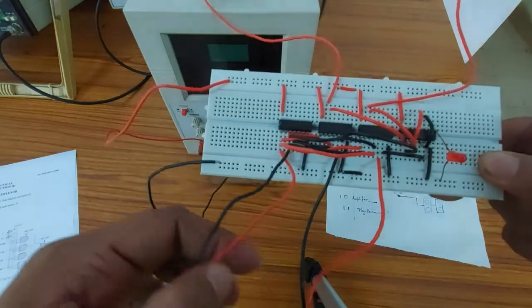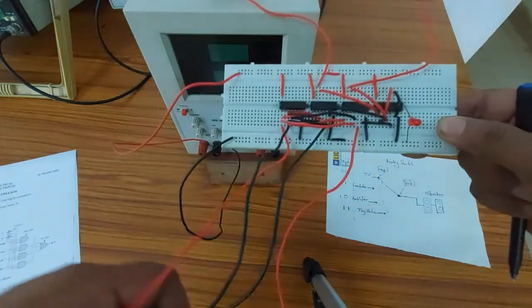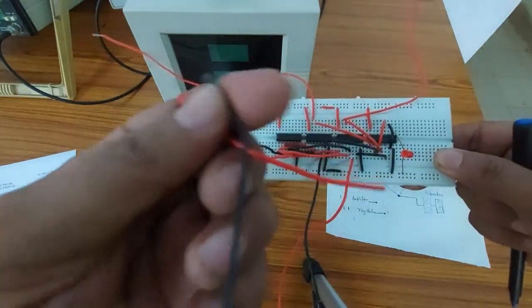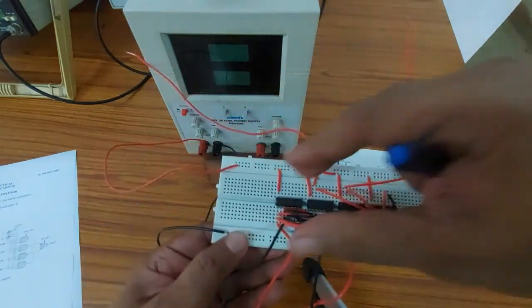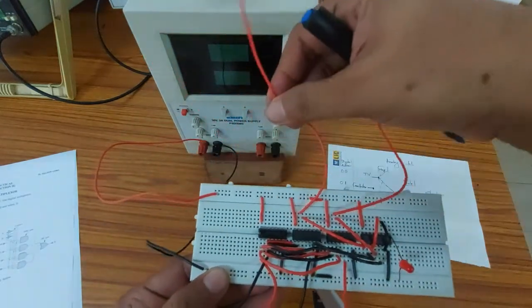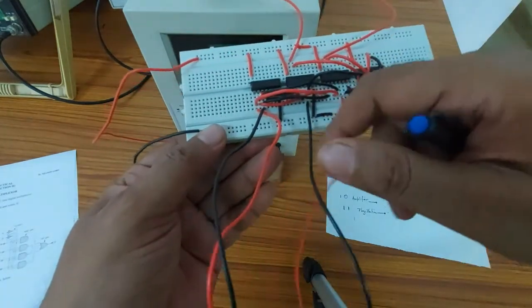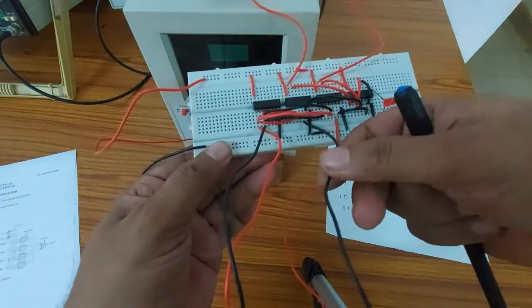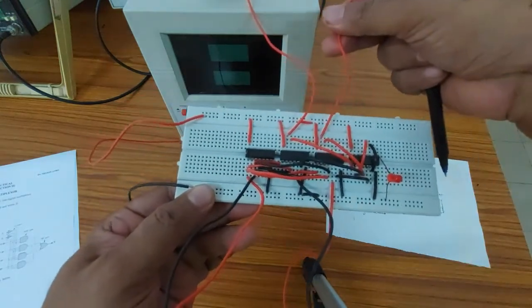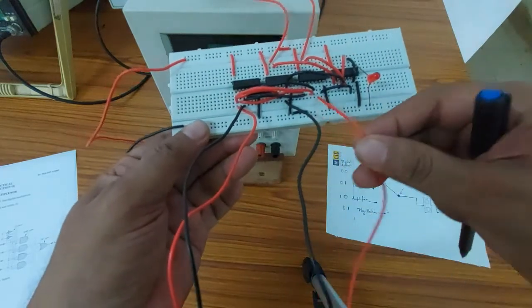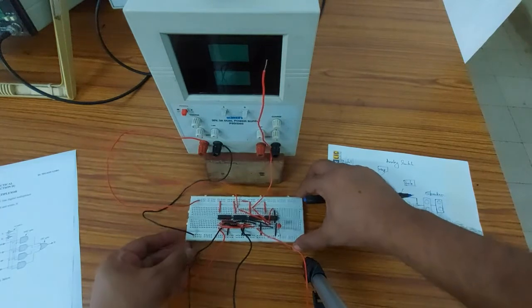And these 2 inputs are A and B inputs. This is the address to choose. This is D0. Then the next is D1. D1 is here, D2 and D3. Okay, so let's verify the output.